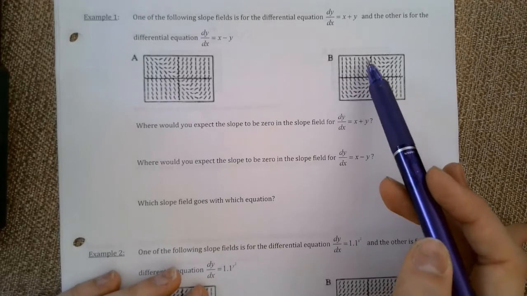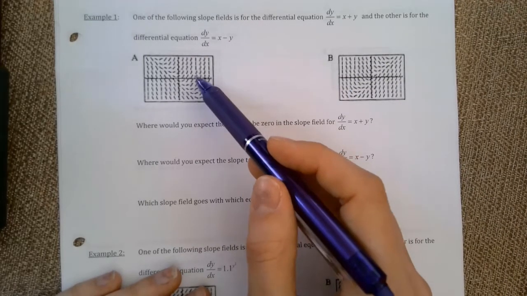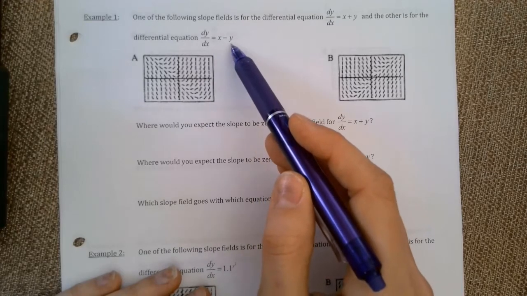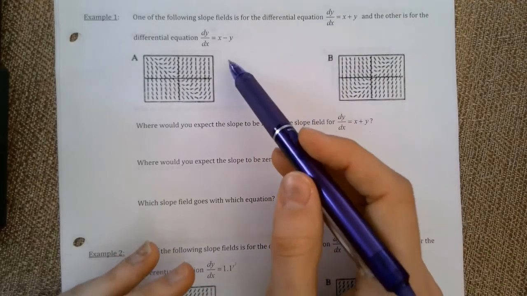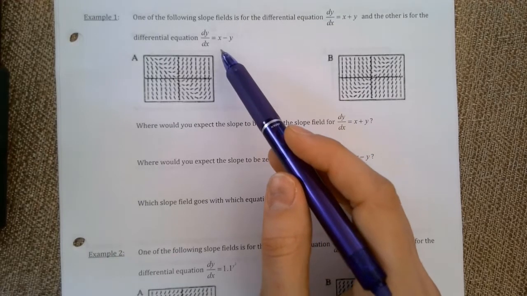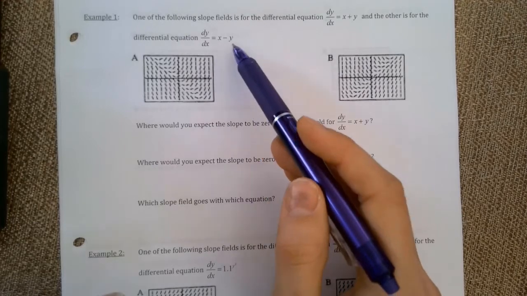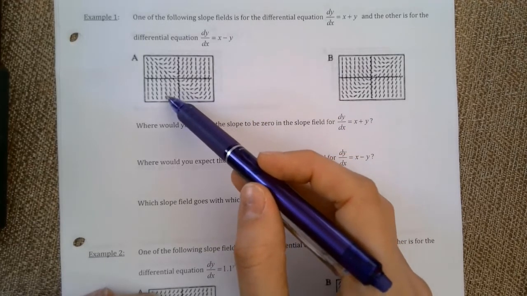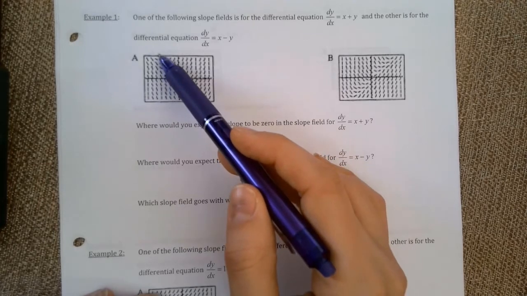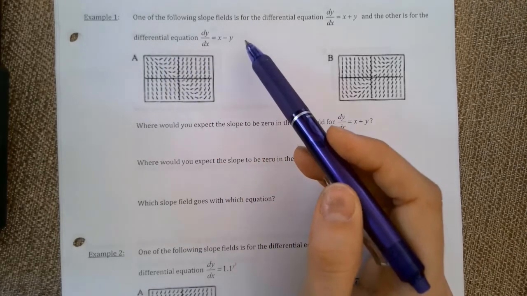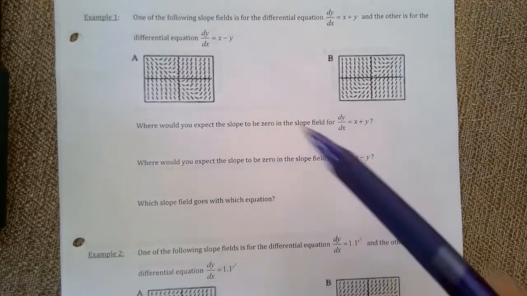You can also think about it in terms of quadrants. If both variables are positive, what kind of answer should you get? If both variables are negative, what would you get? Okay, what about if x is positive but y is negative? And what about the opposite? Those kind of patterns will help you distinguish what goes with what. And again, you have some of those prompting questions here.